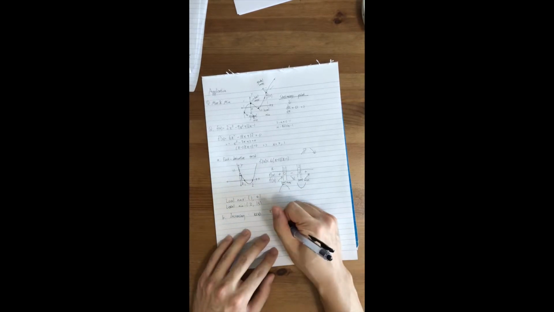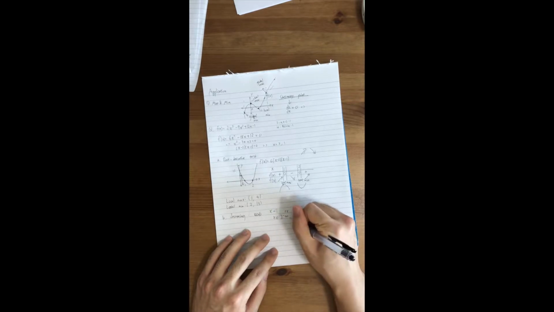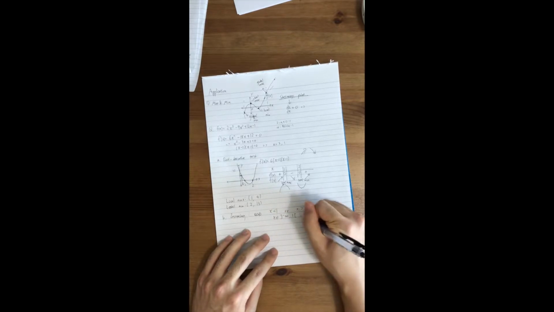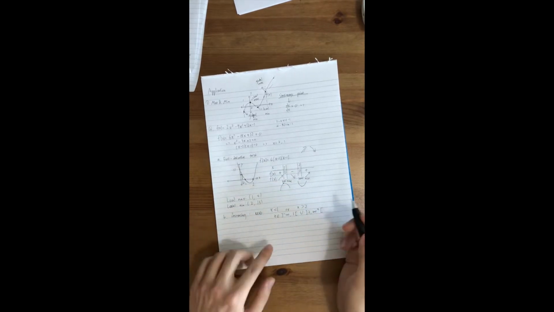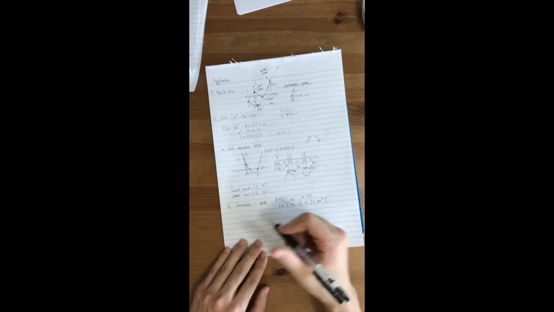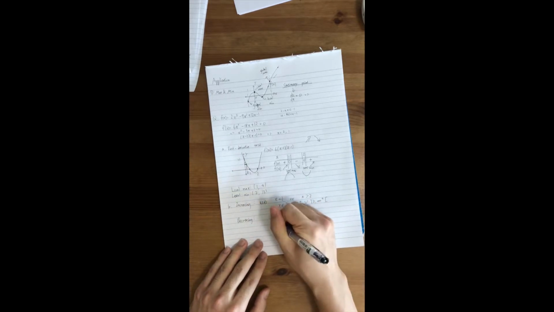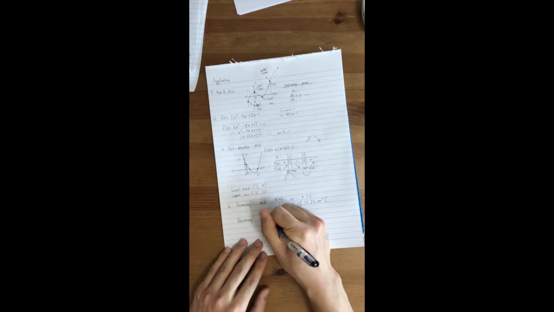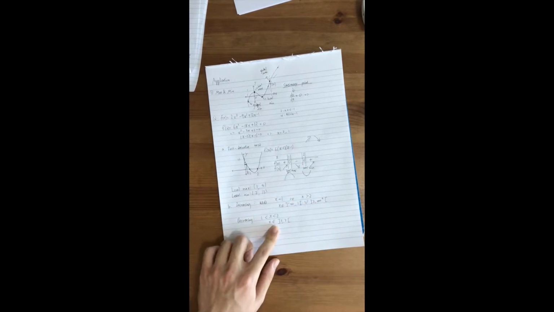And if you want to use the set notation, you can write it like this, but it's up to you. And same thing, decreasing, x is between 1 and 2, or you can write it as x belongs to a set, like that.